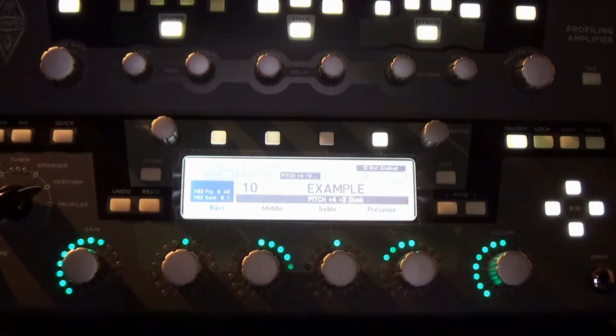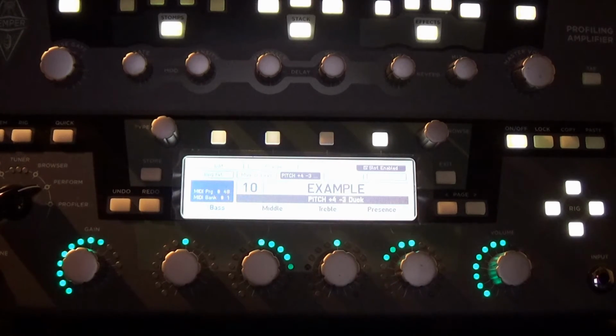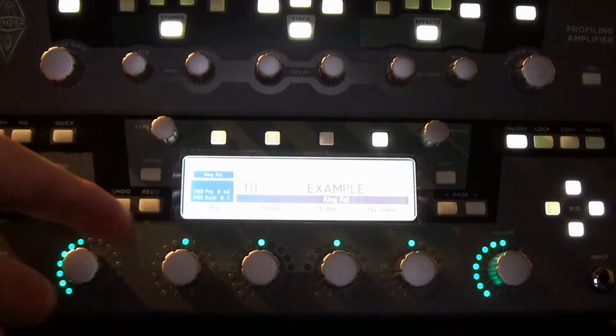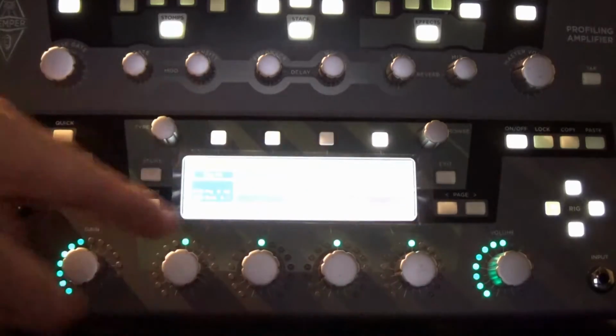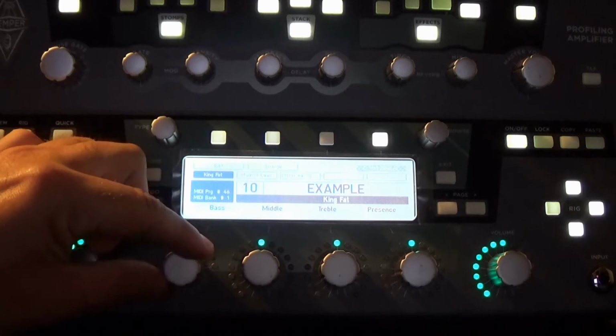So that's great, right? So here's another thing. When you have the rigs inside a performance, it's like this. I'll go back to King Fat. You can see that King Fat's bass, middle, treble, presence are all set straight up at 12 o'clock, no plus or minus. But I think it should benefit from a little less bass.